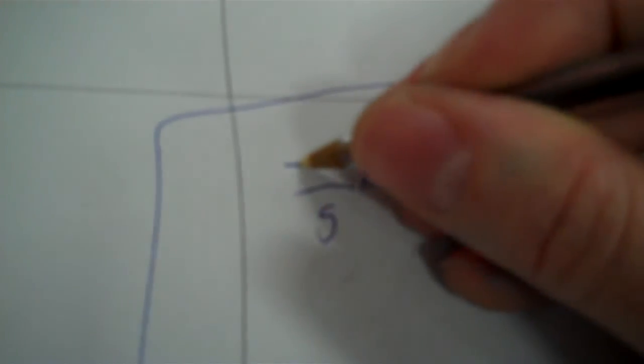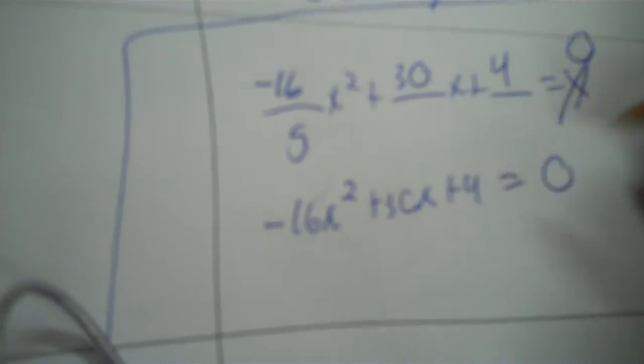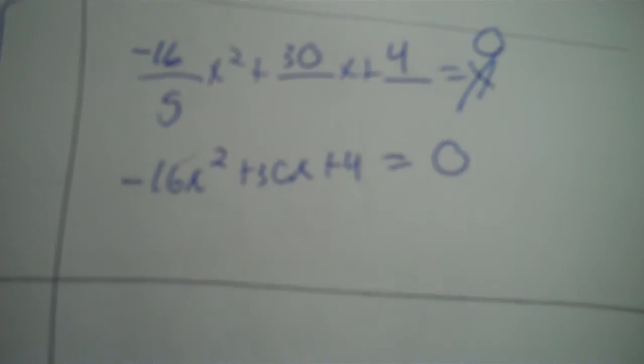So gravity, negative 16, then 30, and then 4. Then 0 feet equals y. Okay, get y out of there, and now we have negative 16x to the power of 2 plus 30x plus 4 equals 0. All right, so there's two answers to dig out of this equation. Two roots is what it's called. You got x squared and x to the first. You have to use factoring properties.